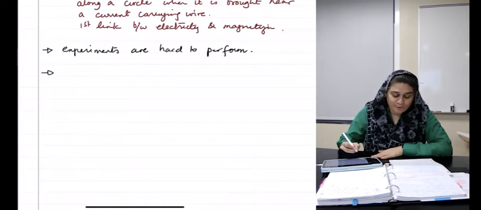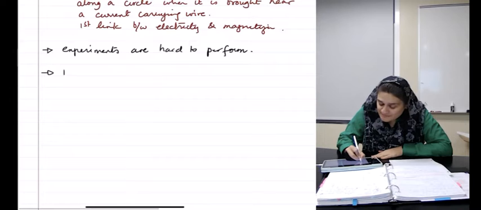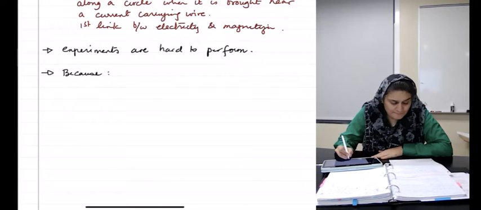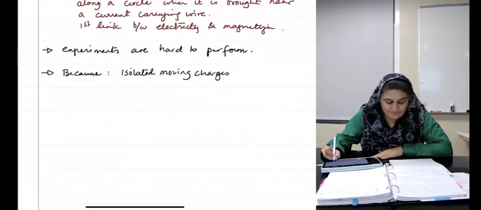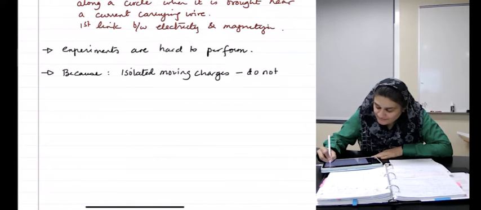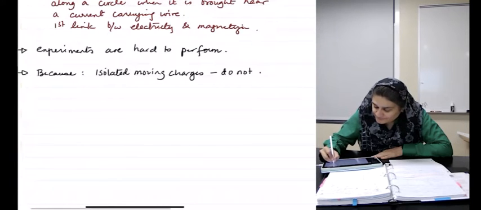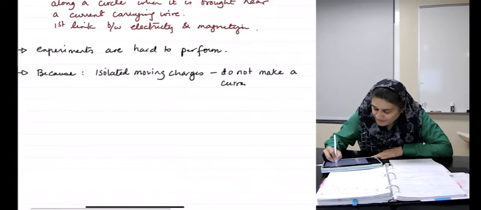These are hard to perform because isolated moving charges do not make a current.